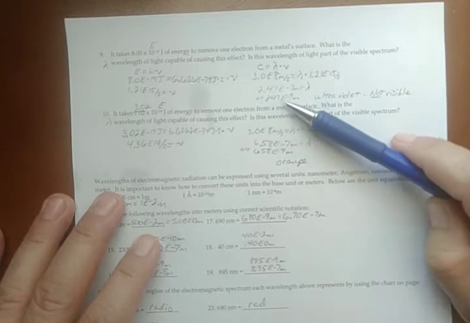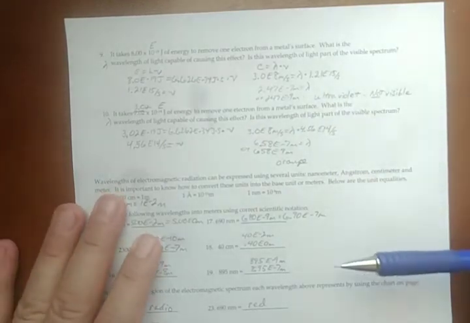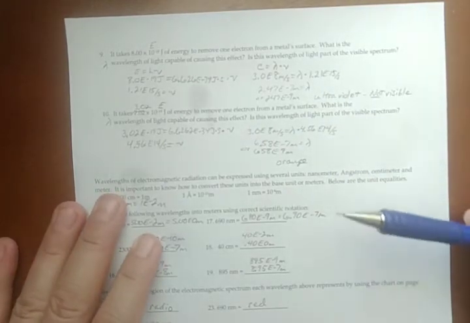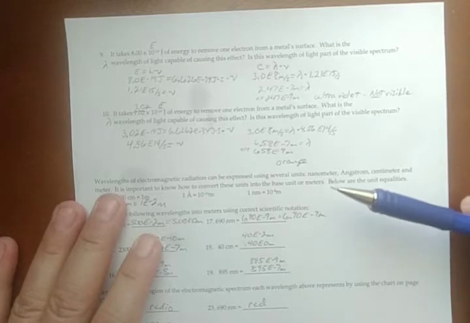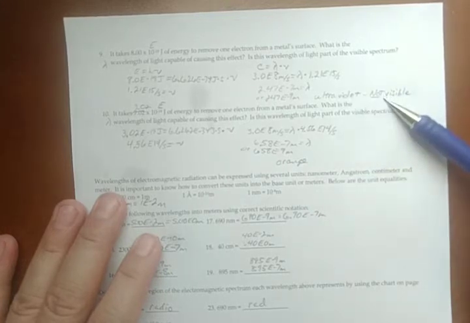Now I have 247 nanometers, and if you look at the colored part of your electromagnetic spectrum paper that I posted, you'll find that that doesn't reach the visible spectrum. It's too small. It's off to the left. That's still in the ultraviolet range. It's not visible.